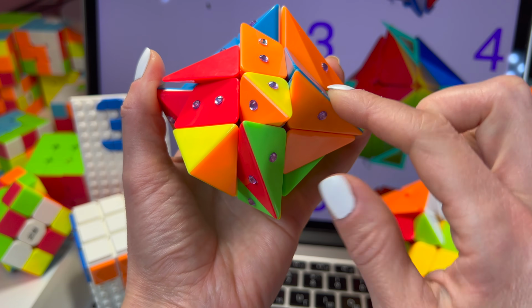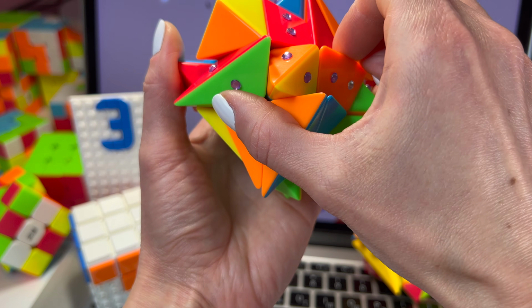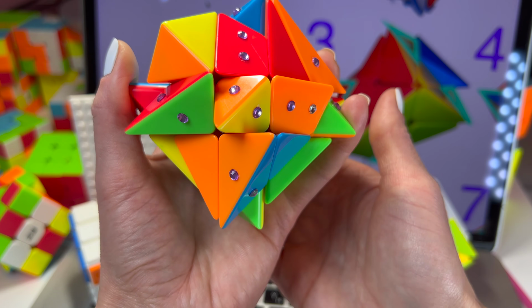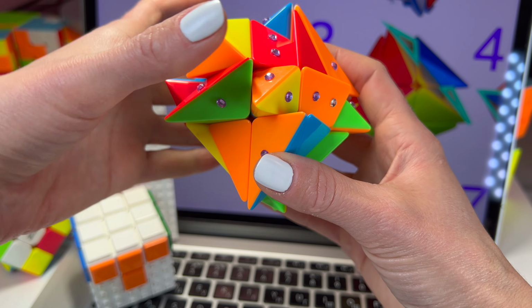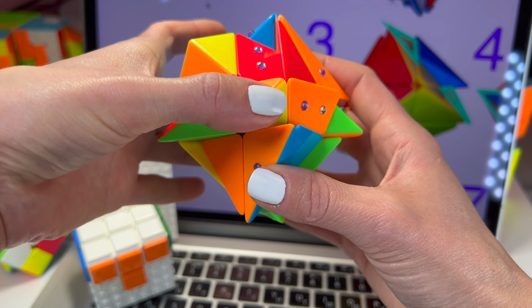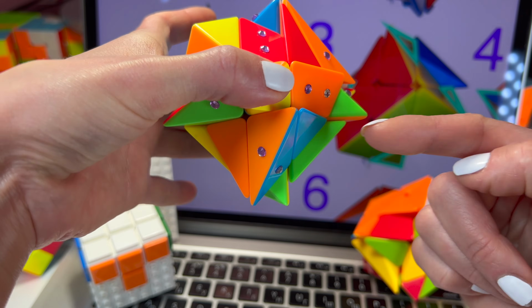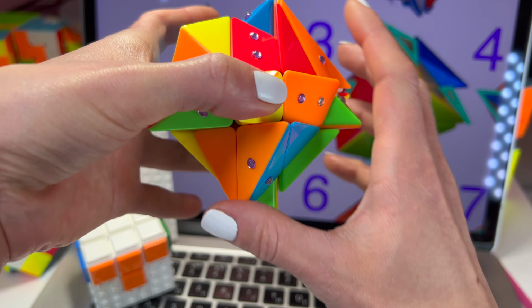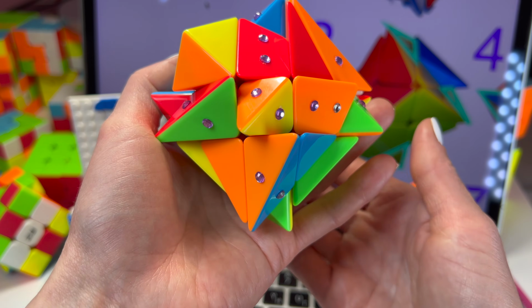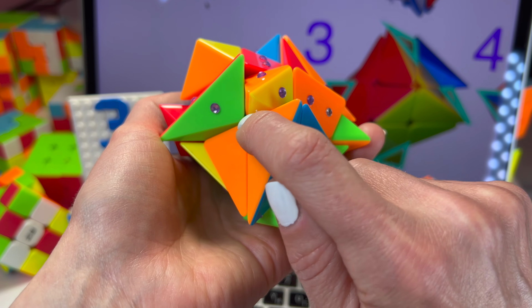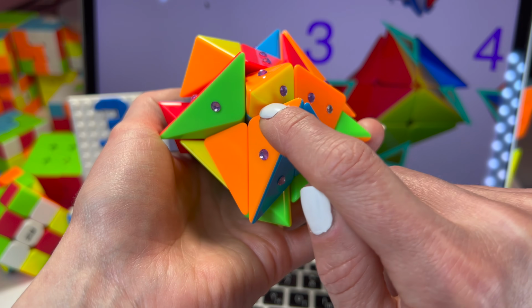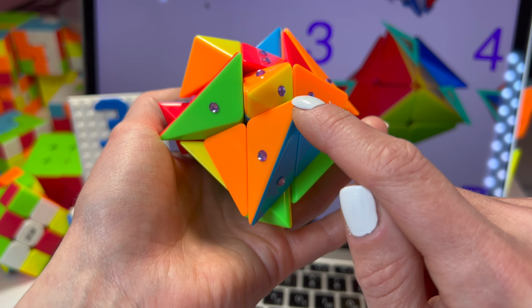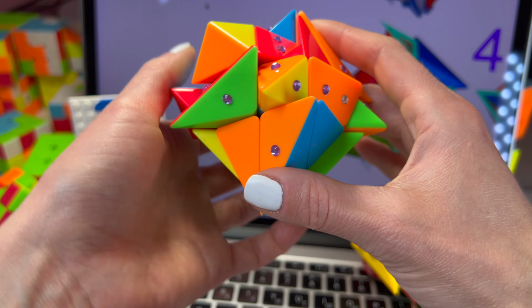1, 2. Now we have to put this edge on the back side. Turn the bottom to the left 2 times. Please hold the center and let's turn the bottom. But, sorry, I forgot. Before we put it on the back side, let's figure out what is the shape of our edge. There is orange and the top of the edge is on the right side. We have to remember this information.